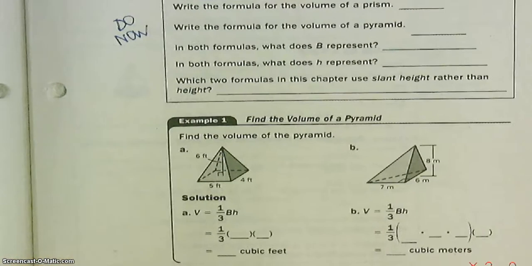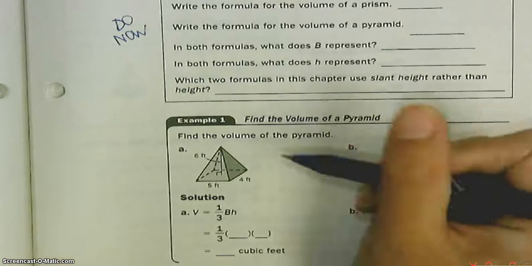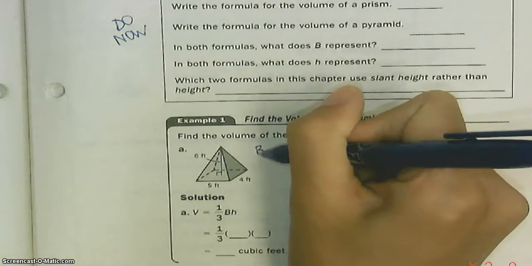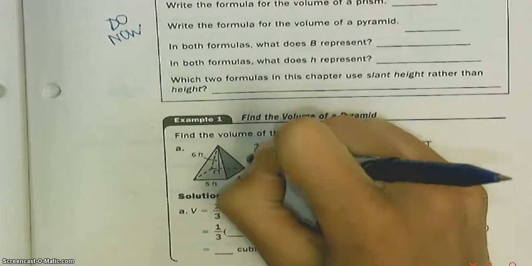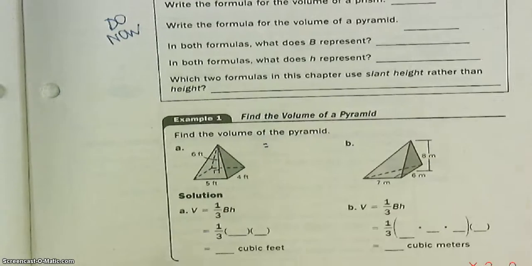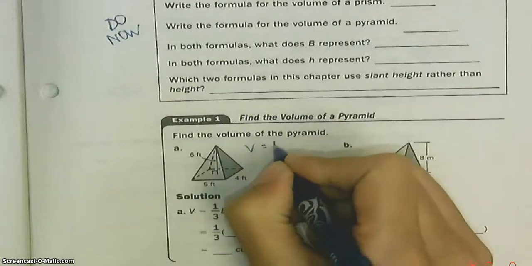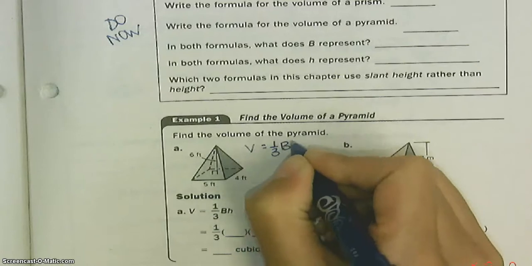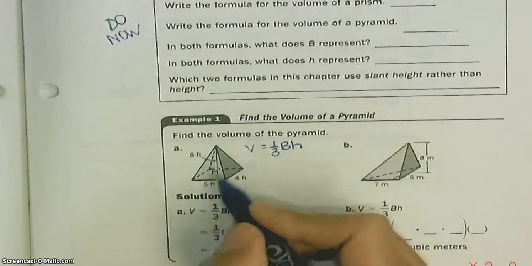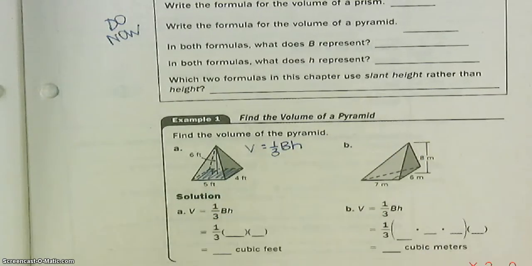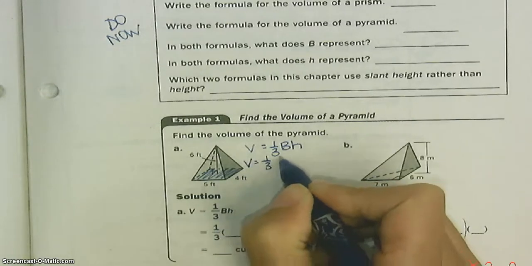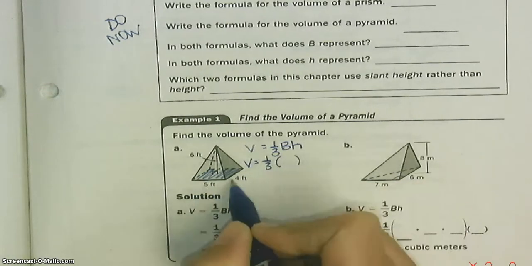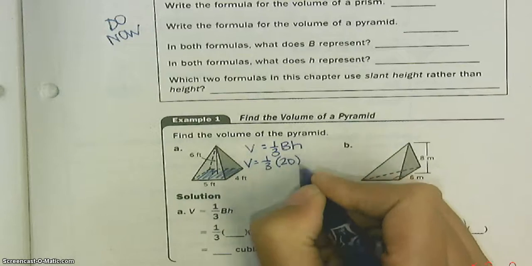So let's find this volume of a pyramid. The first thing I know, this is a pyramid, so I write my formula. Volume equals, we don't want base, we want volume. Volume equals 1/3 the area of the base times the height. Well, here's our base here. Our base is a rectangle. So 1/3 the area of that rectangle, well, 5 times 4 is 20, and the height is 6.